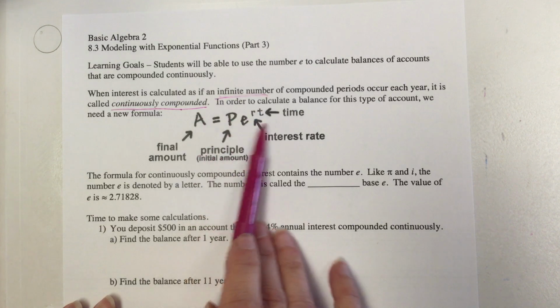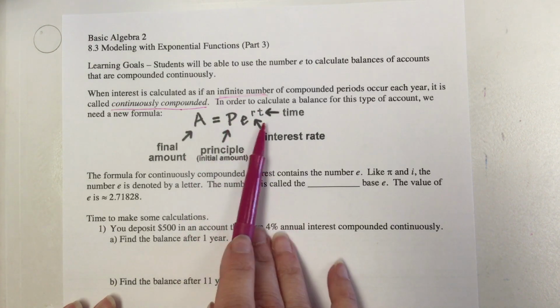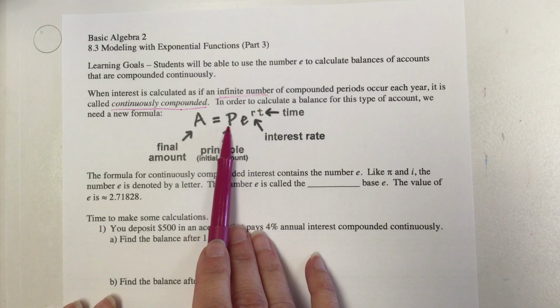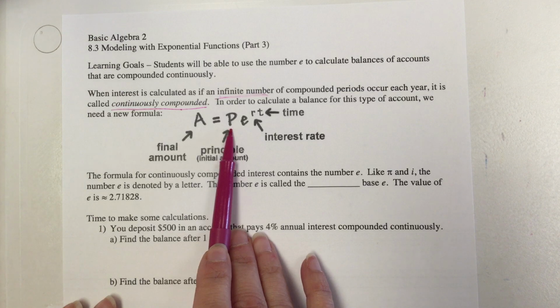You may have heard of the PERT formula before, and that's what this is. P is the principal. That's the same as in the second part of 8.3. The principal is the amount that you initially invest.